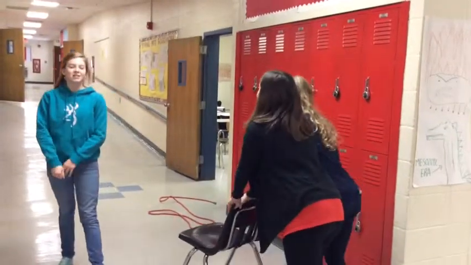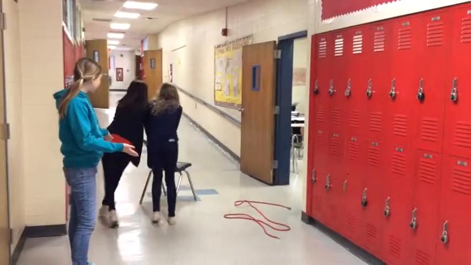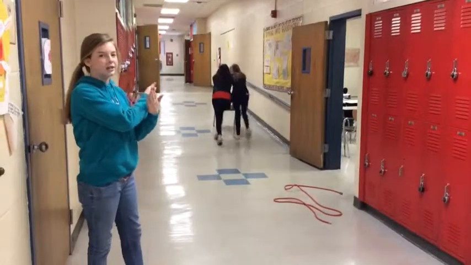Another example of balanced and unbalanced forces with pushing is when they both push in the same direction, like this. You would add their forces since they're both going in the same direction.